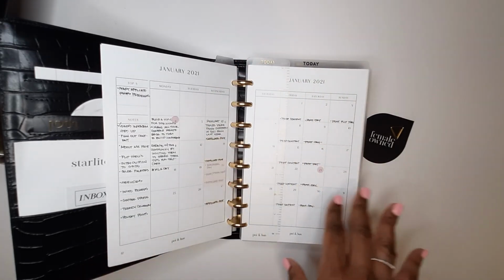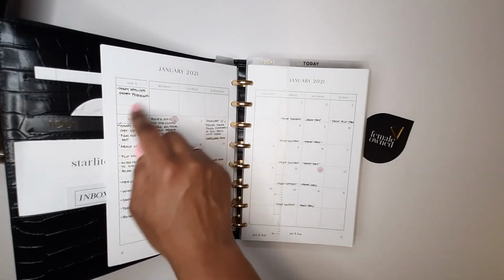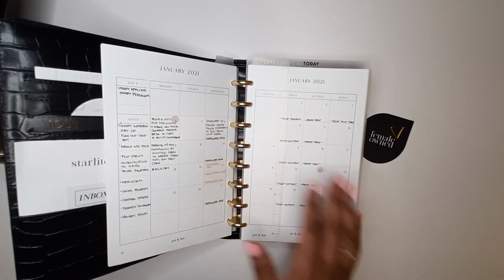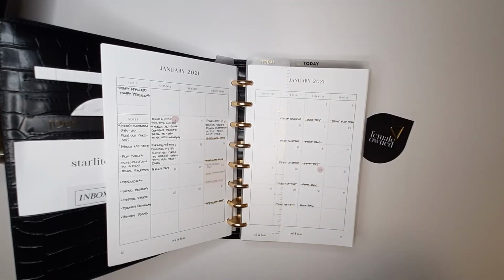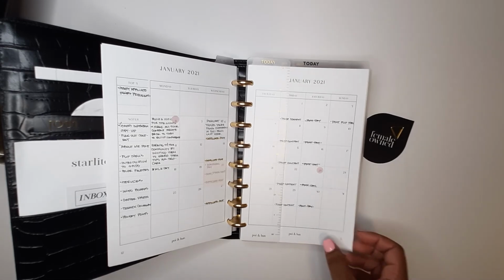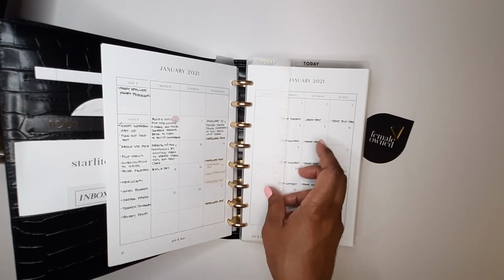Then it goes right into the monthlies. It's a month on 2 page. Over here you have notes. You have at the top 3, and then it's just a very minimum insert. And I really love their layout, especially for what I needed to use it for. So I really enjoy all of their planner inserts.